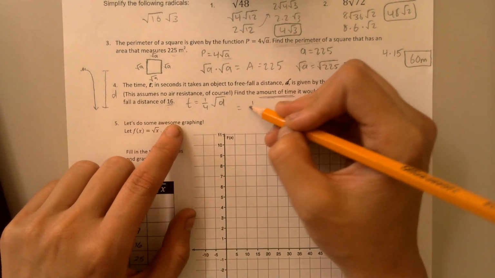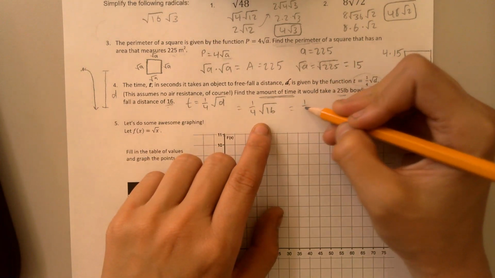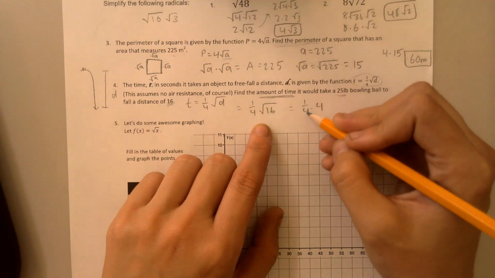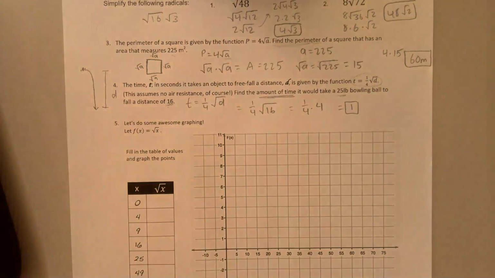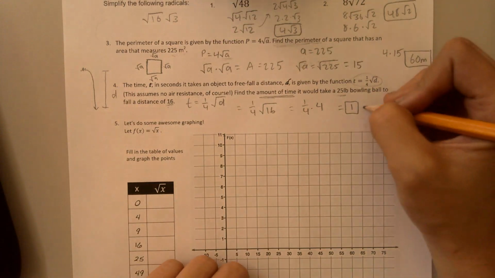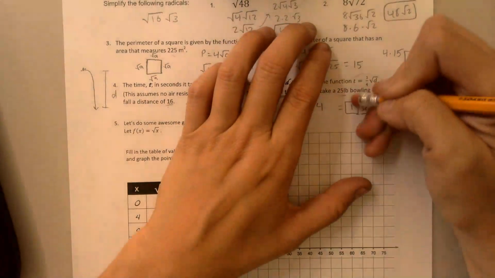So we have 1/4 times the square root of 16. We know that's 1/4 times 4. 1/4 times 4 is just 1. So 1 second. We always love units. 1 second.